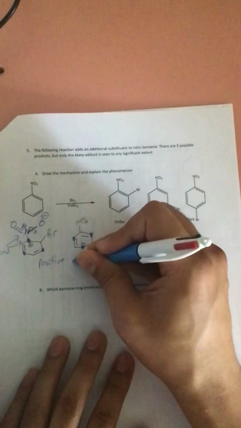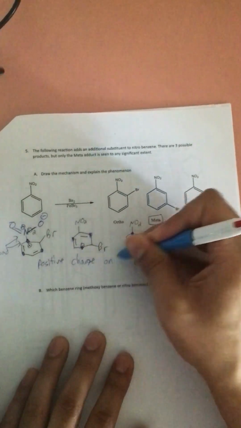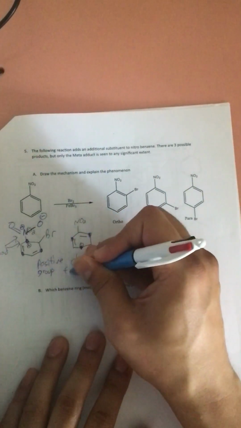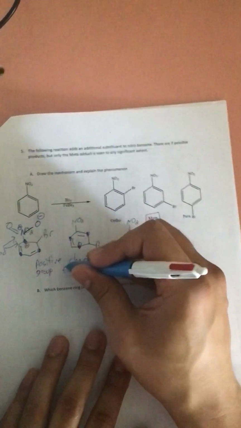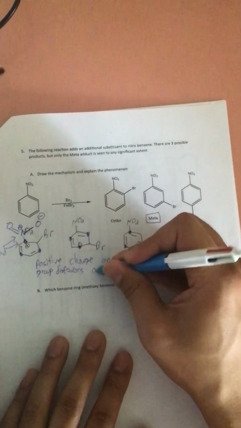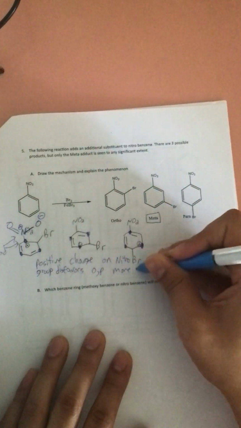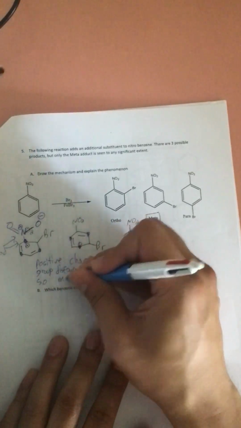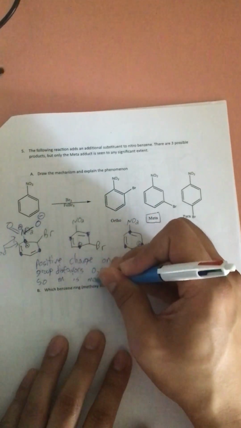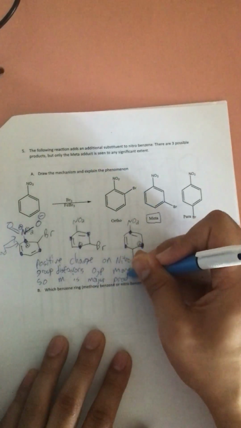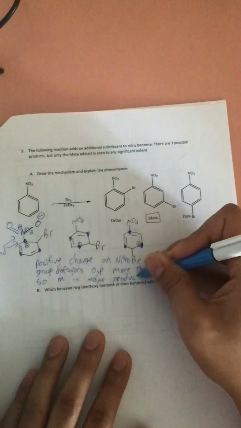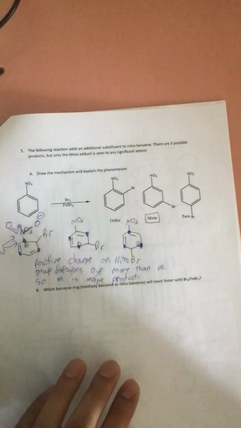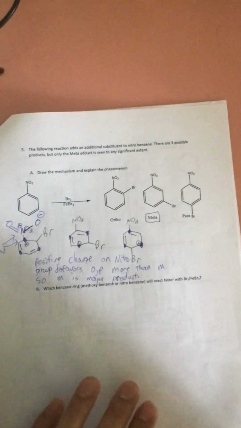Positive charge on the nitro group disfavors ortho-para more than meta. So meta is the major product. It's not really that the nitro group makes the meta product better, it just makes ortho-para worse than meta. So that's why you get meta as the major one.